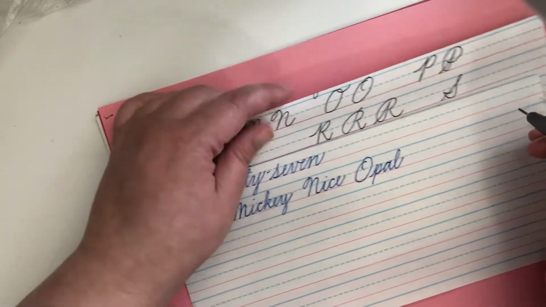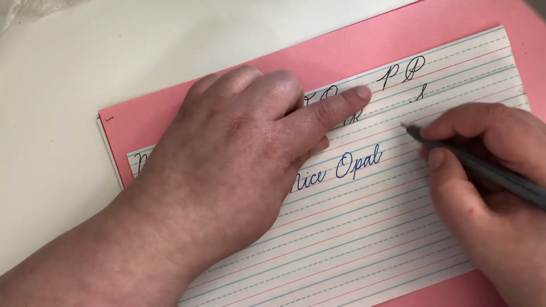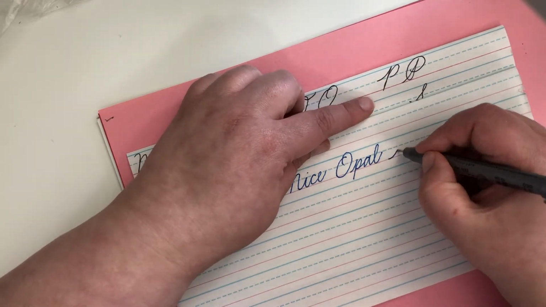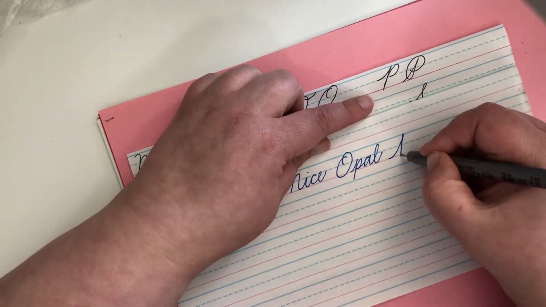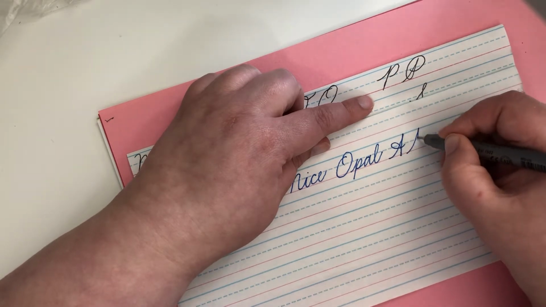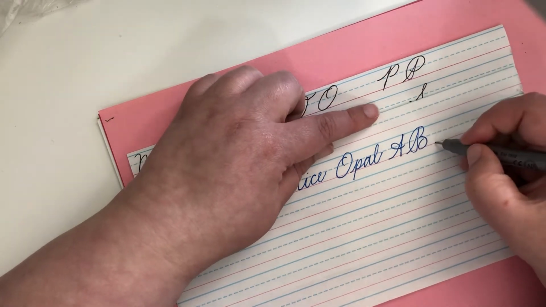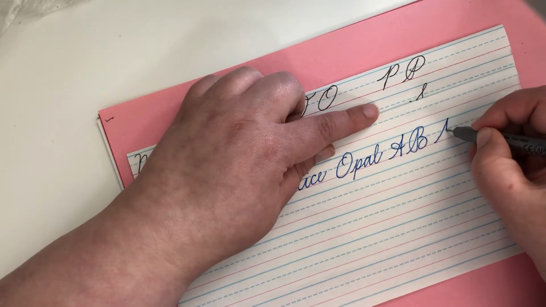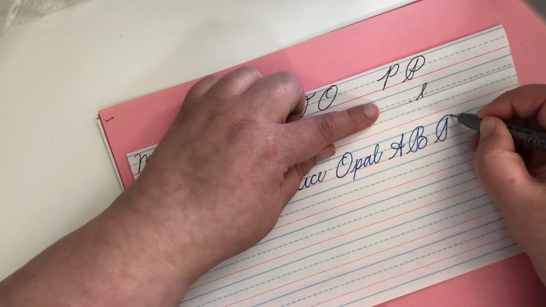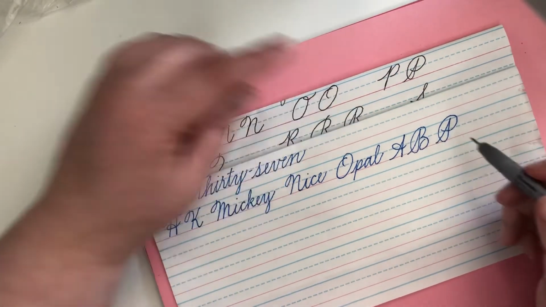The P. If you've decided that you like this undercurve slant A and an undercurve slant B, the P is much the same. It's an undercurve slant, come around, and cross.